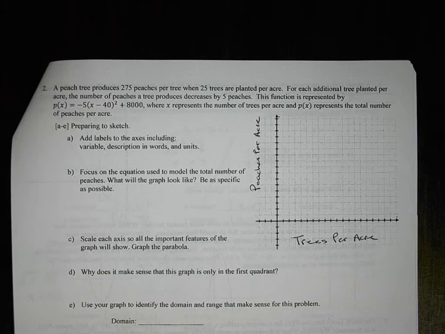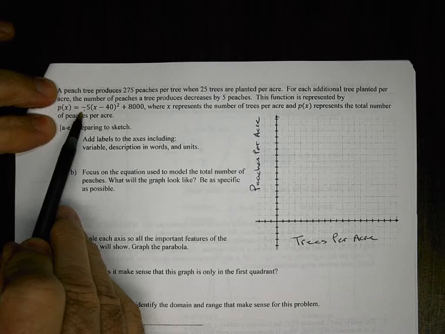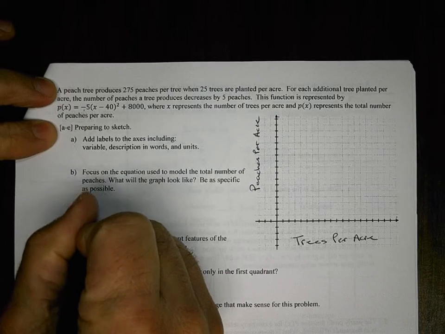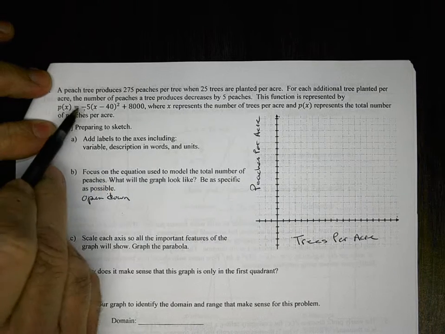And let's see, what's next? Focus on the equation used to model the total number of peaches. What will the graph look like? Be as specific as possible. All right, so let's see what we got. We know this thing is going to open up or down? Down. Okay, open down. We know that because of the negative.